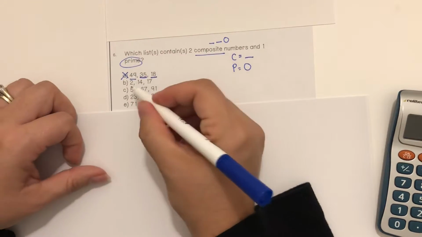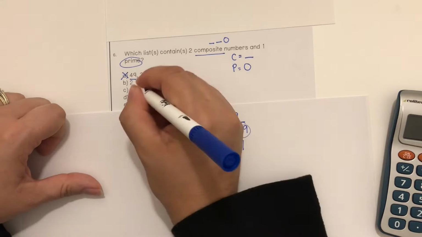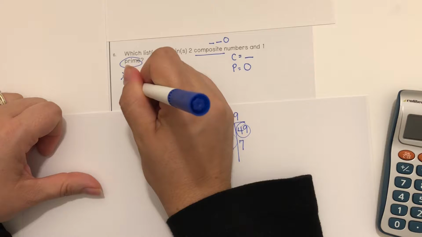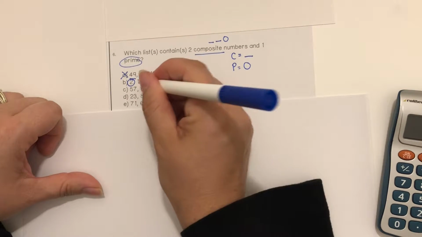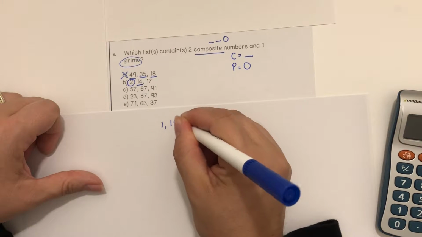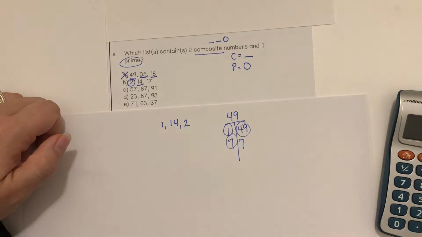So let's look at the next list. I know that 2 has only 2 factors, 1 and itself, so that's prime, so I'm going to circle it. I know that 14 is composite because it is an even number greater than 2. So that means that it has at least 1 and itself plus the number 2 as a factor.